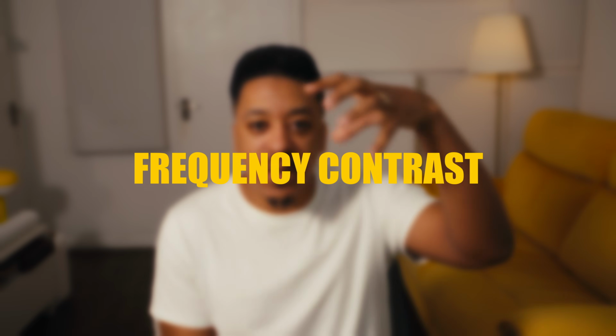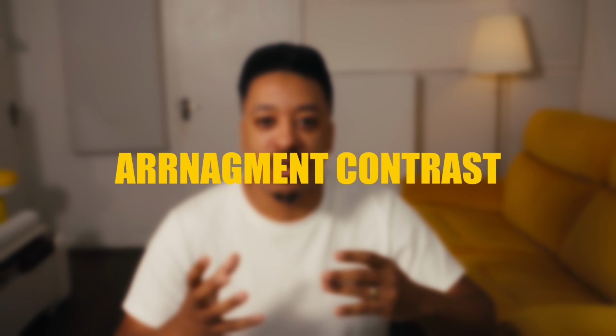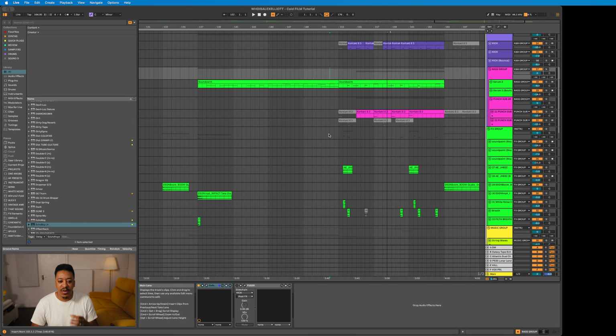What did that allow me to do? It allowed me to play with frequency contrast and arrangement contrast, because we went from this string arrangement, which had a bit of top end in it, some mid-range in it, and also the low layer of the bass underneath it that was droning. So then in this section, by muting everything else and just going to that mid-range sound that had a little bit of top end in it, it enabled that snare to really cut through with clarity because it was in contrast to the section before.